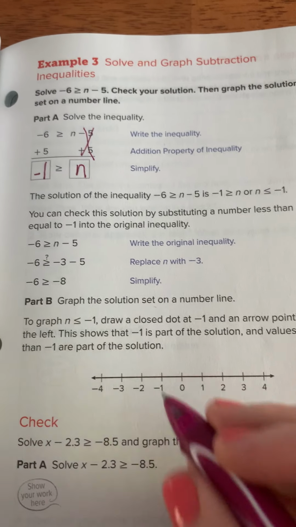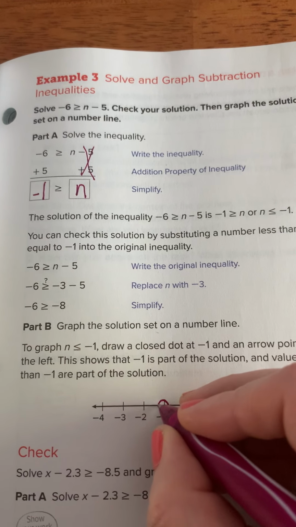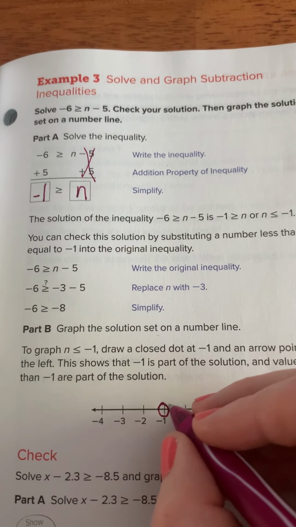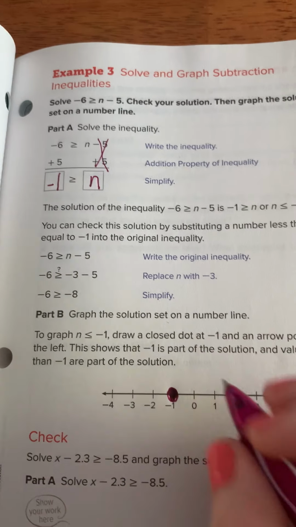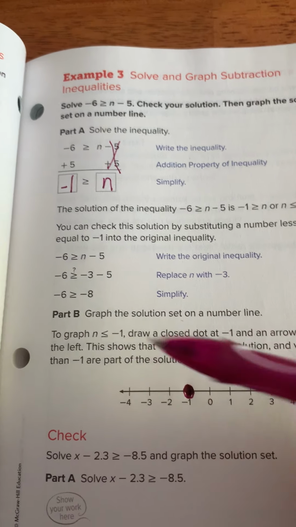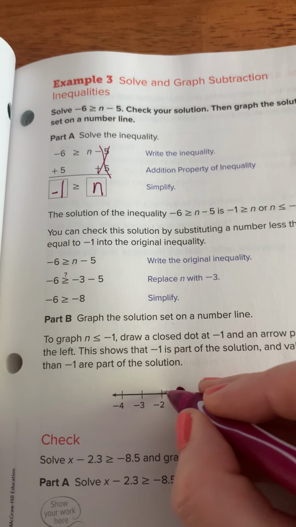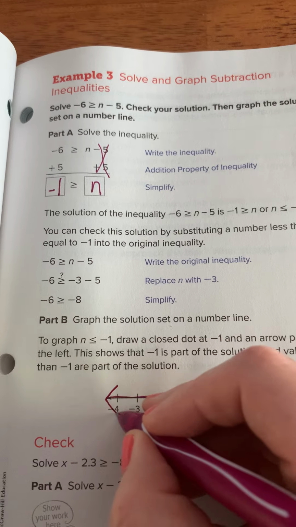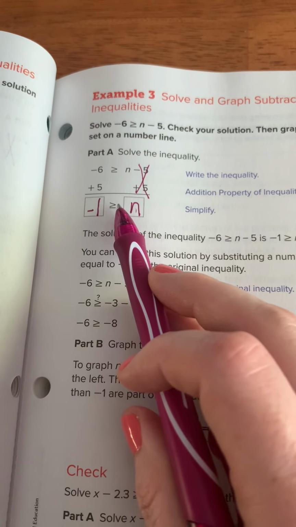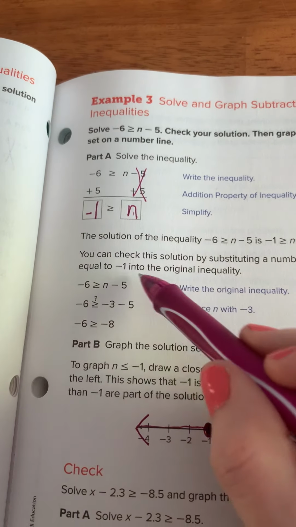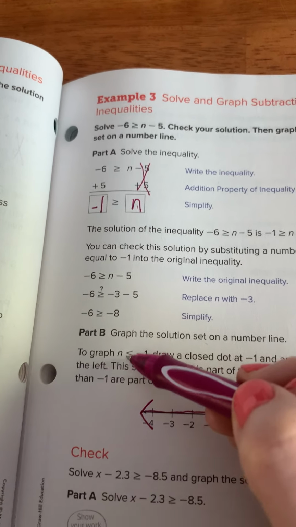So you find -1. We're going to draw a dot, and then do we close it? Yeah, because it's got the line underneath. That means we're equal to. That means it can include this number. And then what way is the arrow pointing? That way. So if they ever try to trick you because they've put it backward like this, just flip it around. Just be careful. Say, okay, that arrow's pointing to the end. So when I flip it, the arrow still has to point to the end.